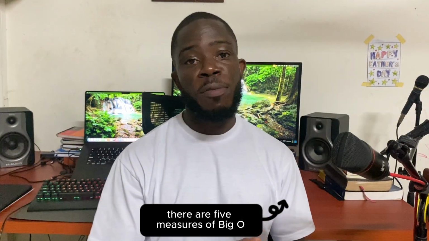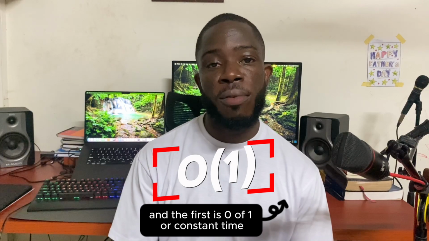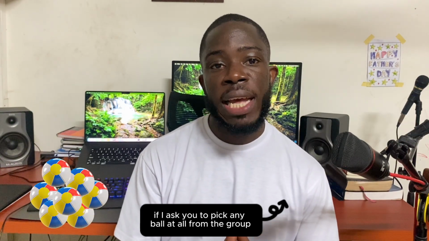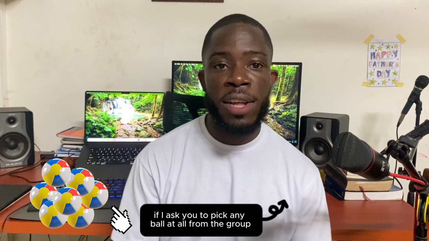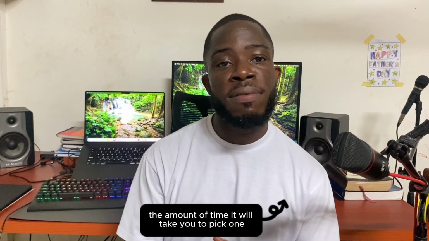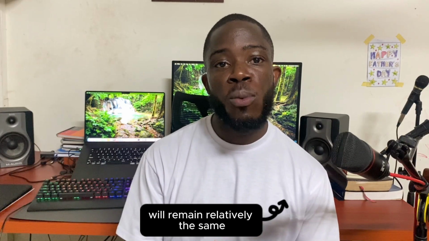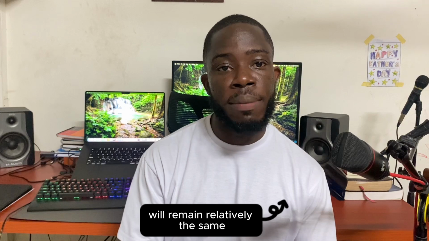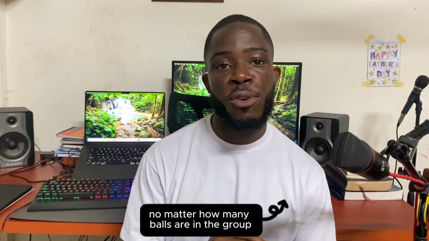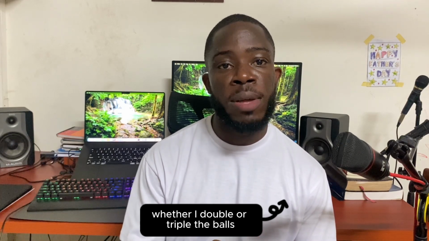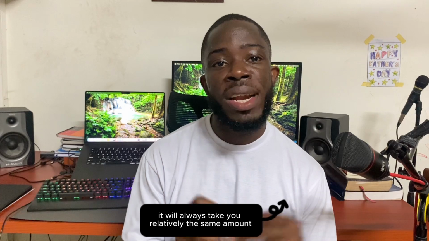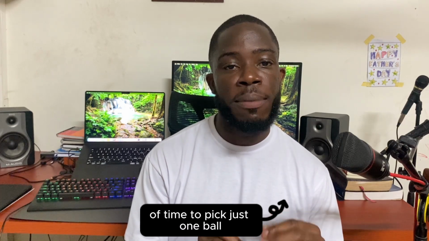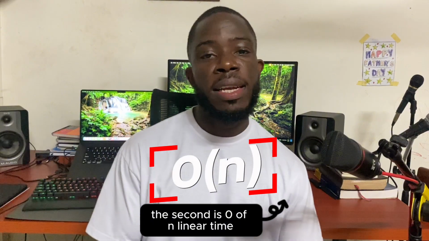There are 5 measures of big O, and the first is O of 1, or constant time. I have a group of balls here. If I ask you to pick any ball at all from the group, the amount of time it will take you to pick one will remain relatively the same no matter how many balls are in the group. Whether I double or triple the balls, it will always take you relatively the same amount of time to pick just one ball.